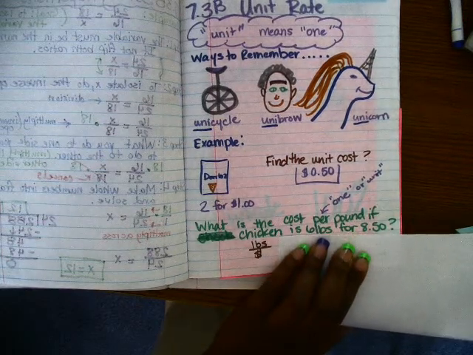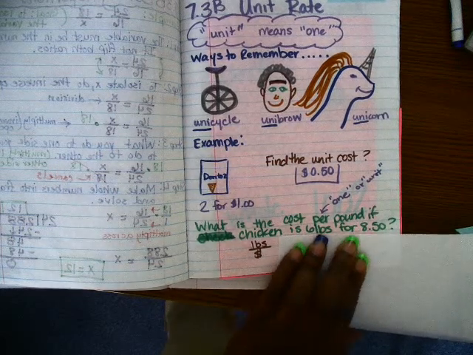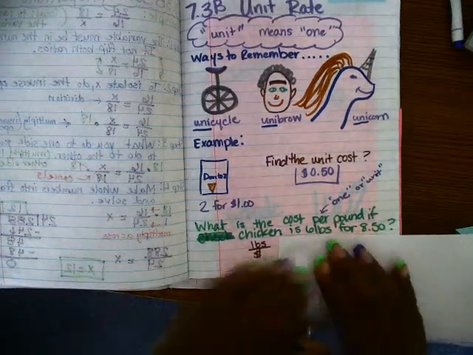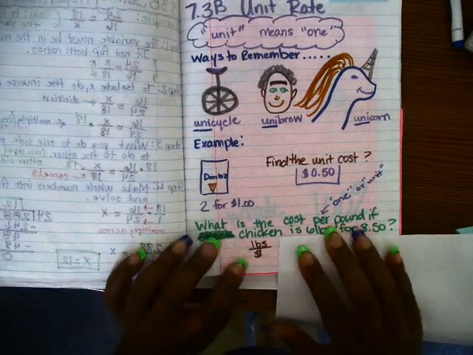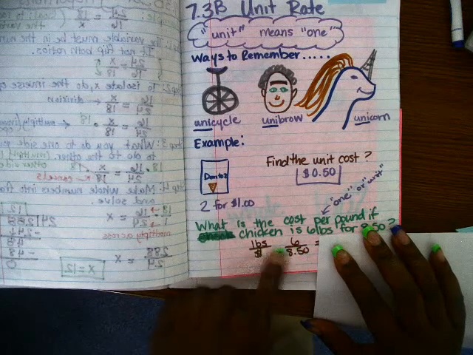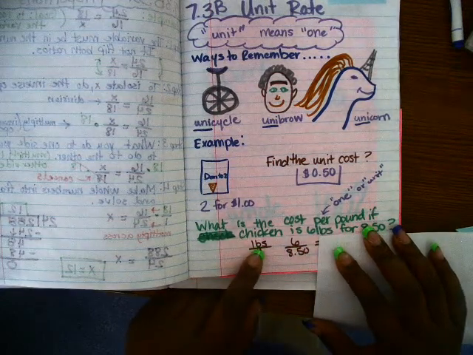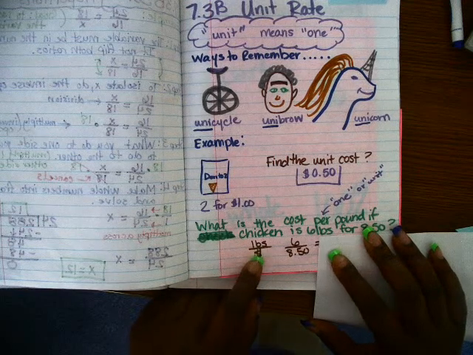I want to figure out how much 1 pound of chicken is and how much that is going to cost me. So I'm going to set up my proportion. I've got pounds to money. So that's how I'm going to set my proportion up. 6 on top, because 6 refers to pounds, and this is the abbreviation for pounds, LBS, if you're not familiar with that. And then my money.